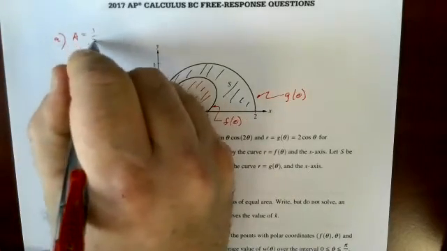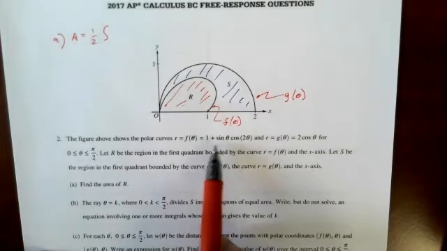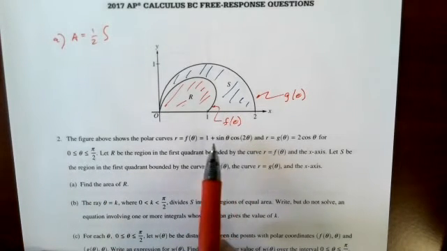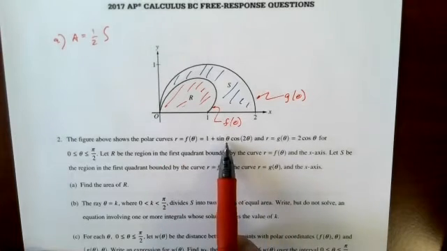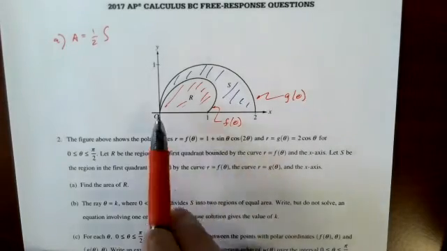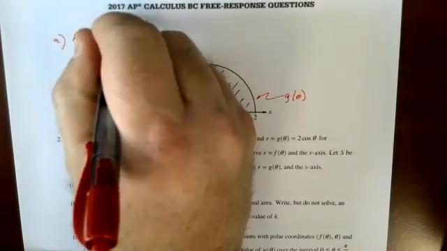Area equals 1/2 integral. They don't tell me. Oh, yes, they do. Pi over 2. Let's make sure. I should get 0 when I put in pi over 2. Cosine of pi is 1. Sine of pi over 2, 1. That doesn't add up. Cosine of pi is -1 plus 1. Yeah, that works. 1/2, 0 to pi over 2.